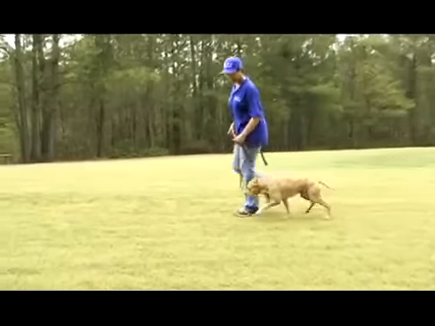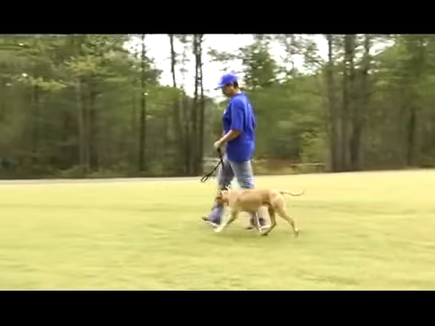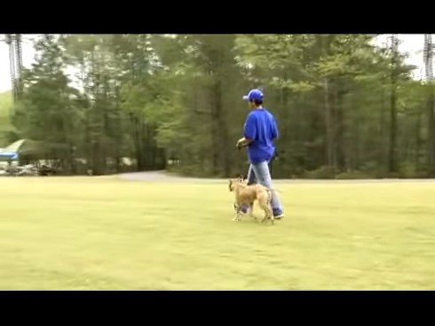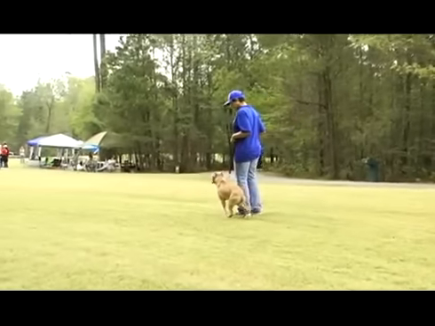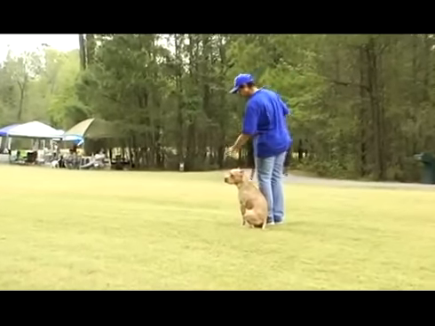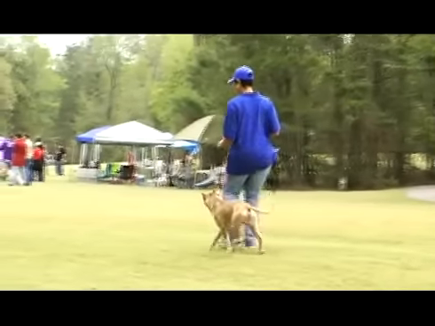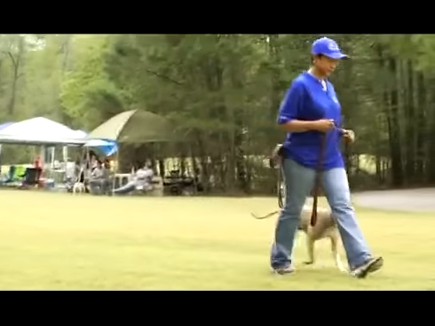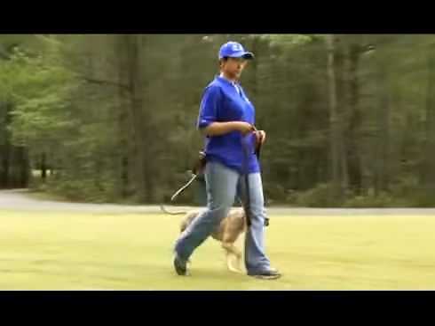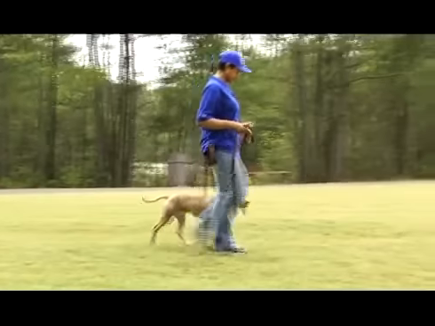Forward. Yep. You want the dog to walk with you, stay by your side. So when she moves, the dog should move. And stop. When she stops, we want the dog to stop automatically. Forward. Yep. About turn. When she changes directions, we want the dog to change directions. And stop.